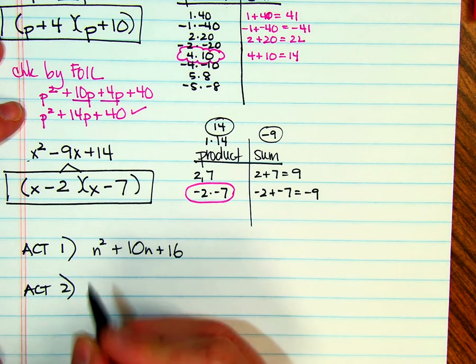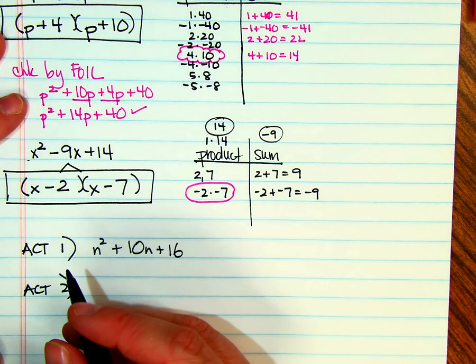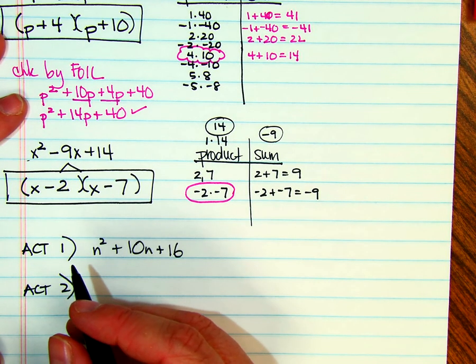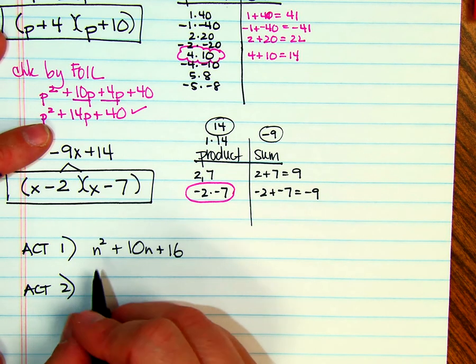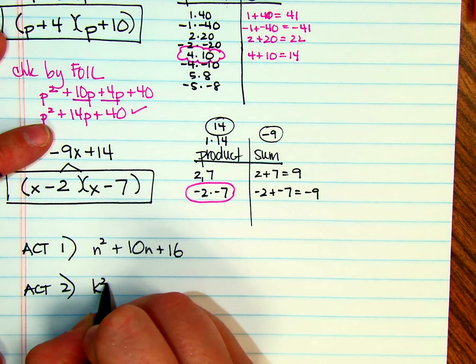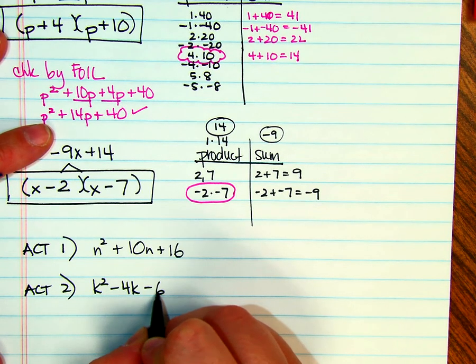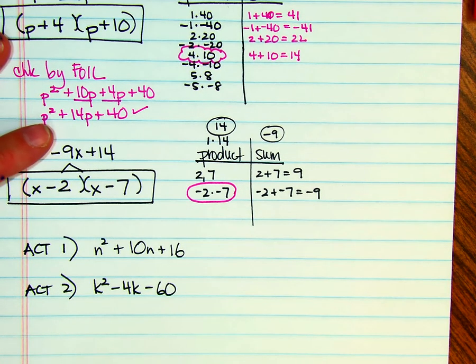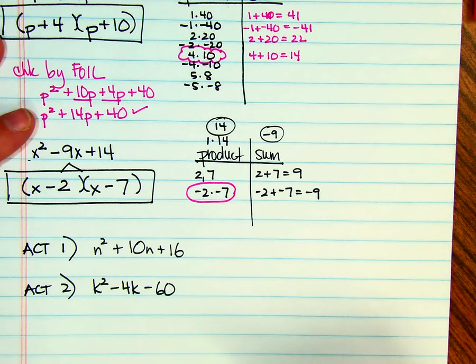In activity 2, let's try k squared minus 4k minus 60. So try those two. Keep in mind where we are going with this is that you are going to have to end up doing the greatest common factor first.